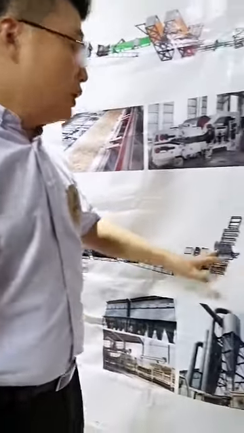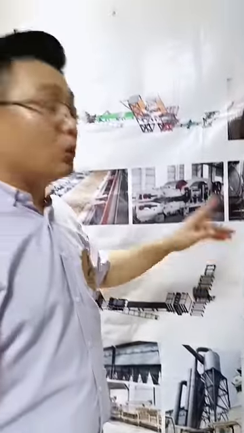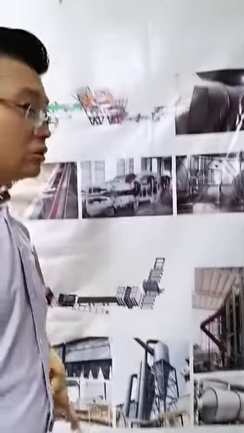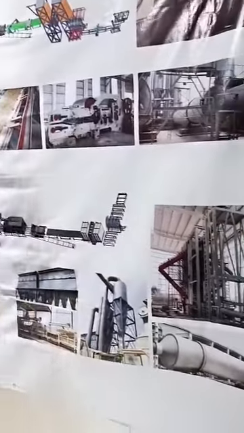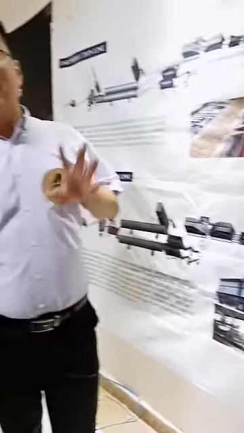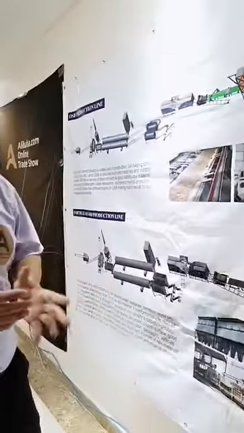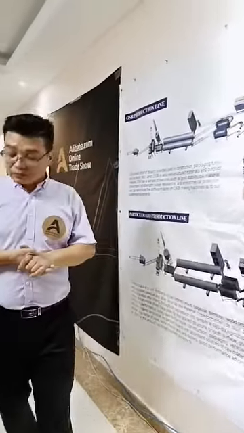And for the trimming saw, if it is a roller trimming saw, then 1 worker. If you use another individual saw, then you need 2 workers. Then for the sanding machine, 2 workers is enough. And for the lamination press, you need 2 workers.